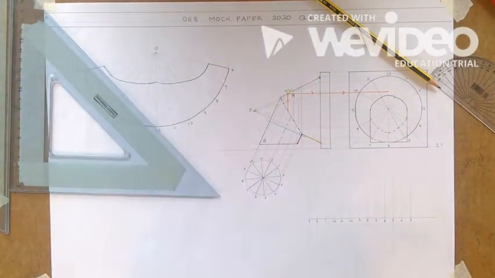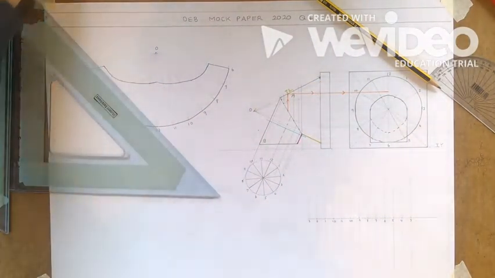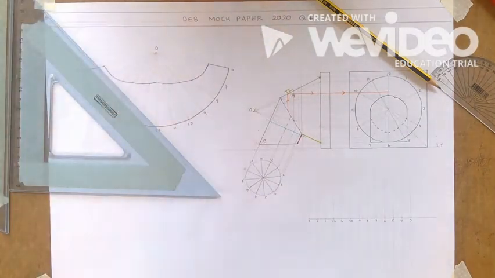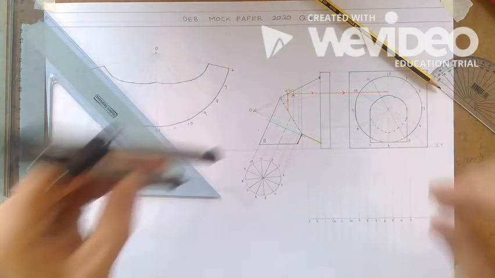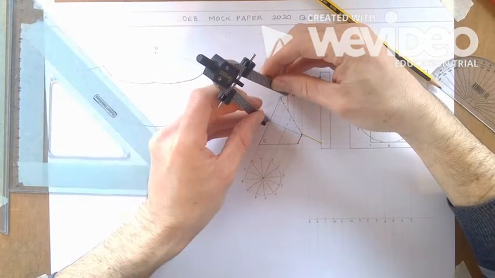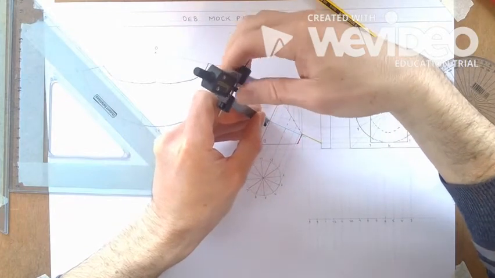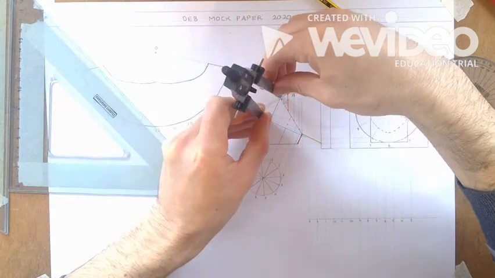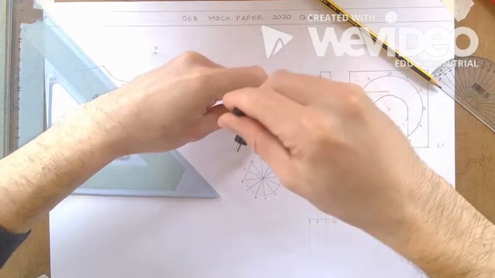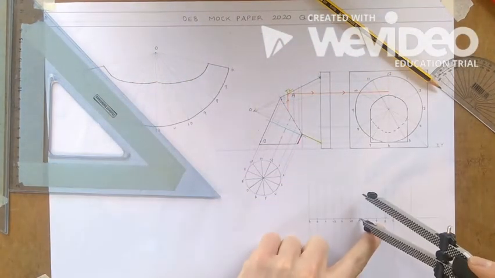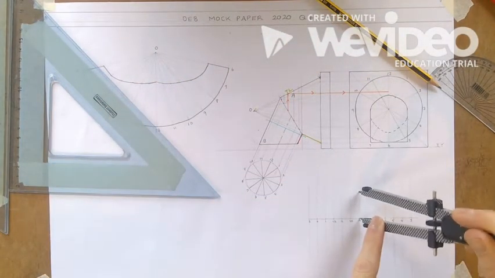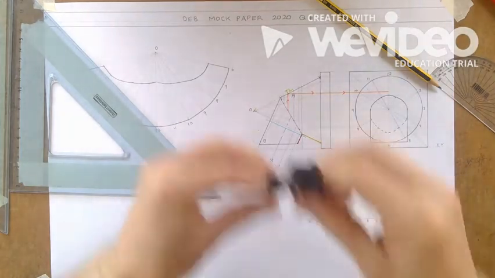Okay. So to finish our development, we're going to take each distance and mark that off to draw our surface development. The first distance I'm going to take is the very outside one, number 9. And that distance from there to there should be exactly the same. Go to your center line number 9, mark that above and below the line.